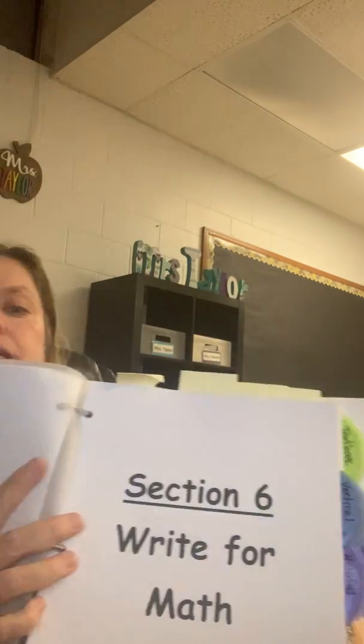Section 6 is Write for Math. And I love graphic organizers. So for me, especially in English, I think it's important to have them write it. The math journals I love. It keeps it all in one spot, all their mathematical thinking. It's easy. How I feel about storyboard notes.